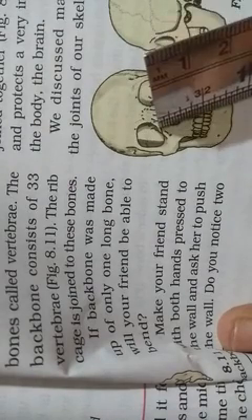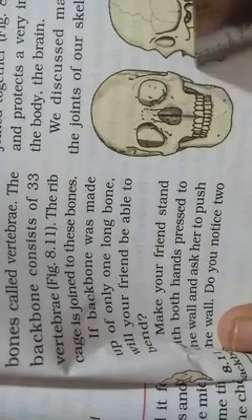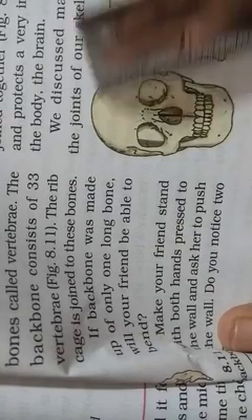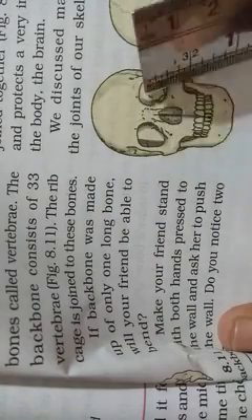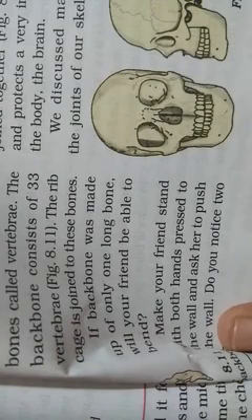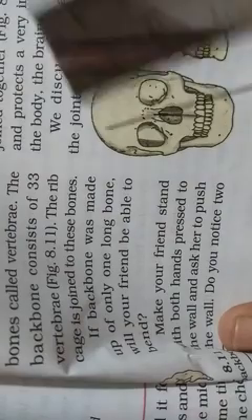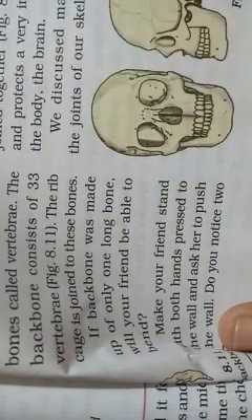Within that, eyes are protected, nostrils, teeth, tongue, mouth, lips, cheeks, chin, forehead, eyebrows, ears. So ears are also protected in it. This is a very important part of our body. One more most important part of our body is the brain. Inside the skull, the brain is protected.